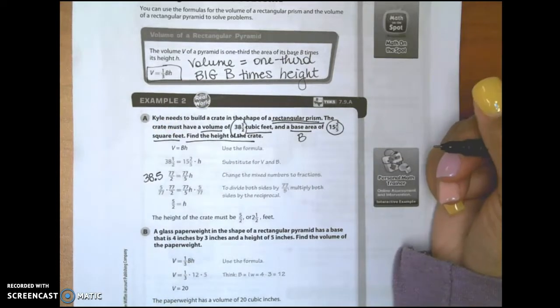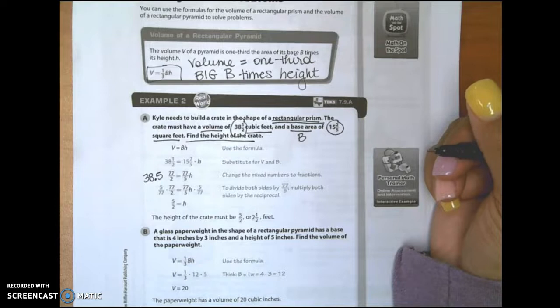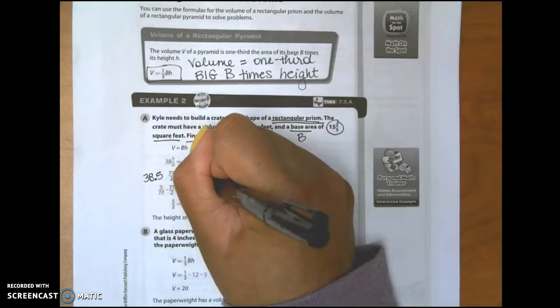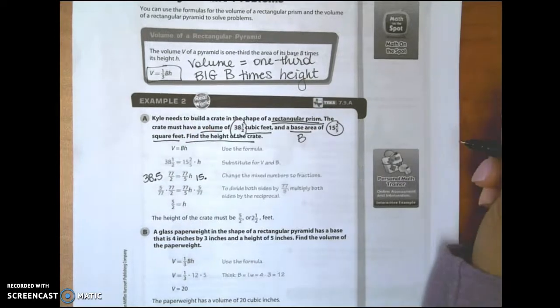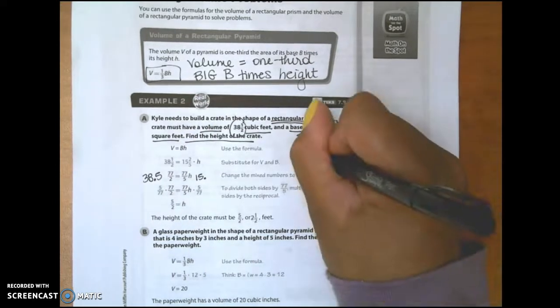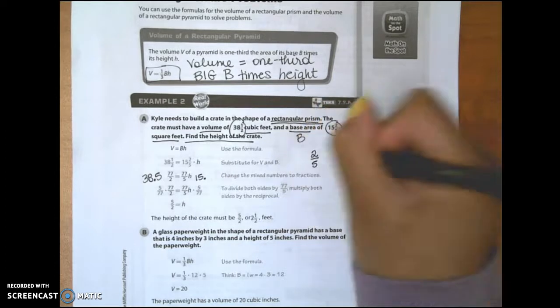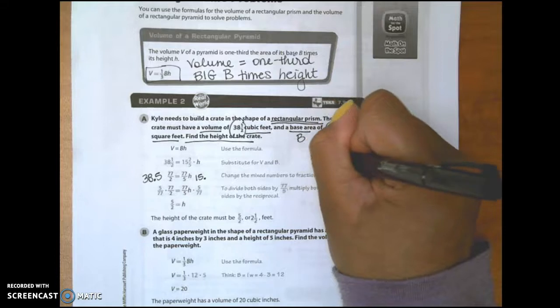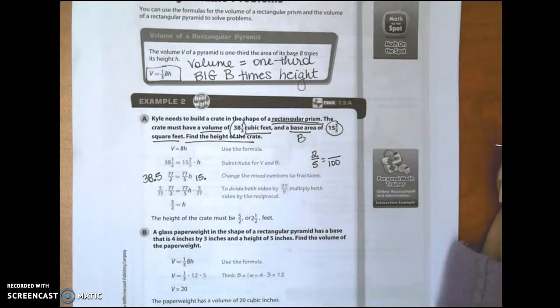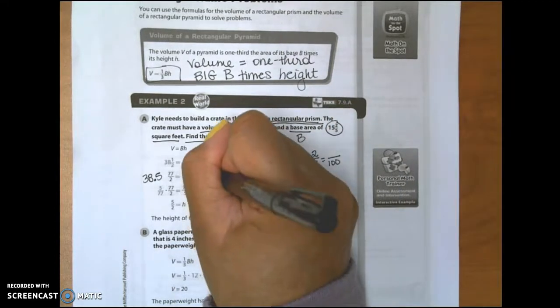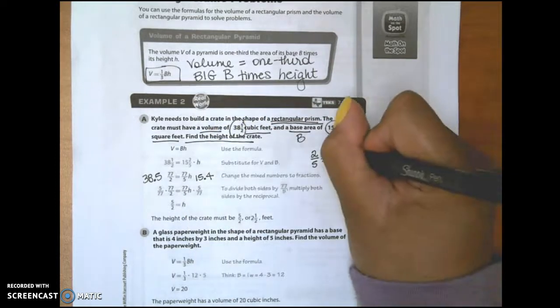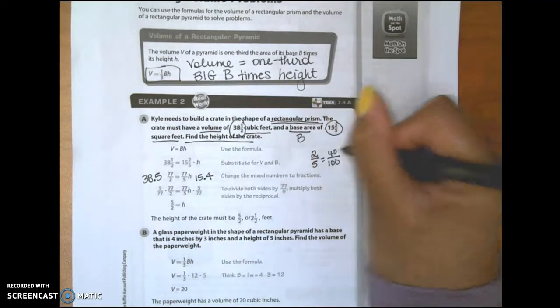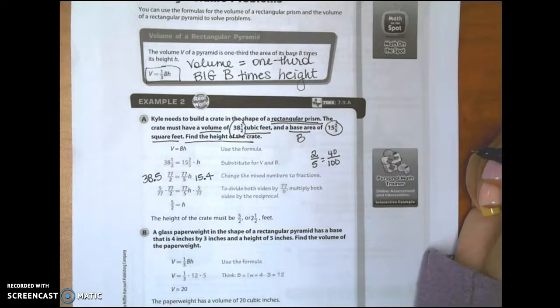What's 15 2/5? Is it going to be 15.05? 15.4. Good. 5 times 20, 2 times 20. Okay, 40 hundredths or 4 tenths.